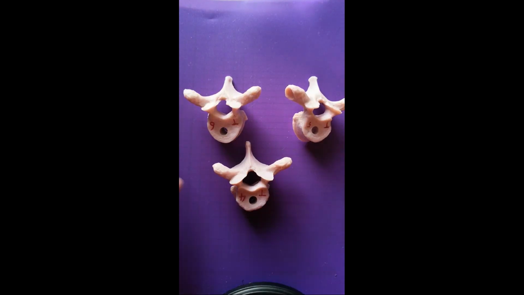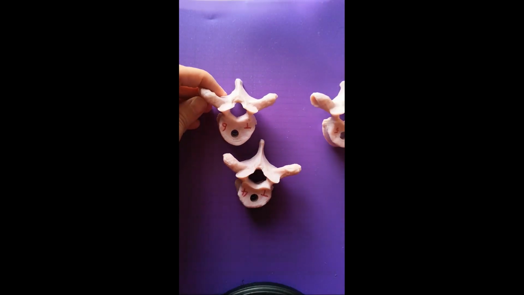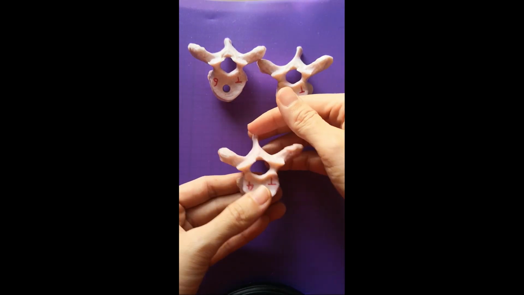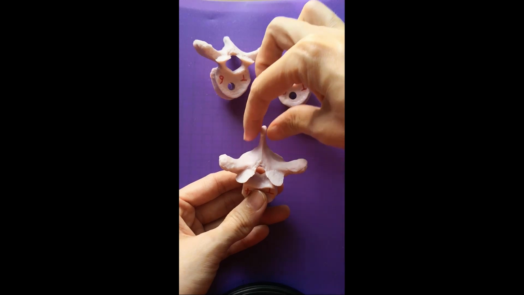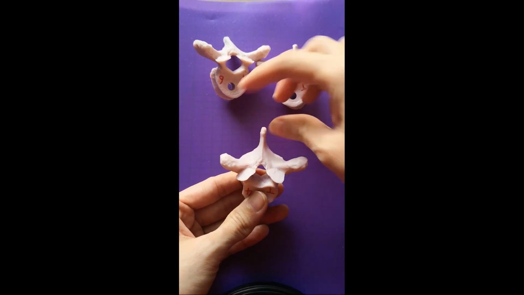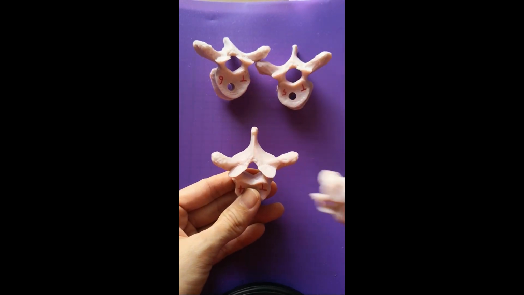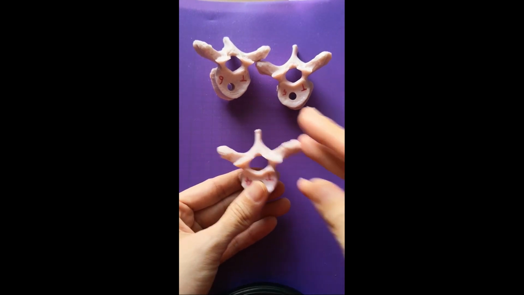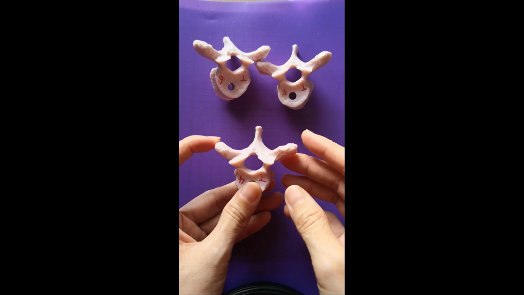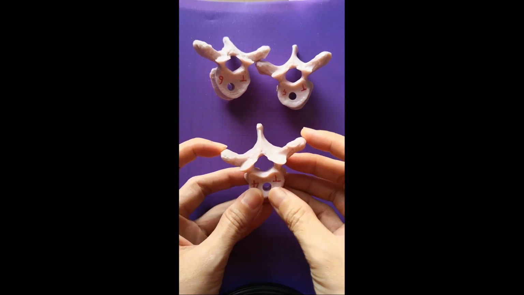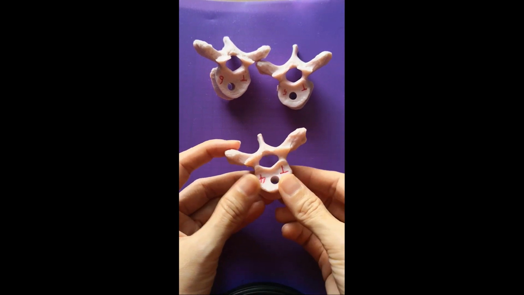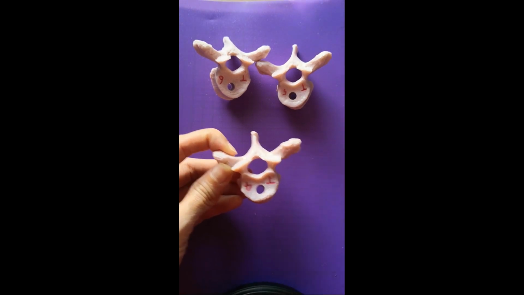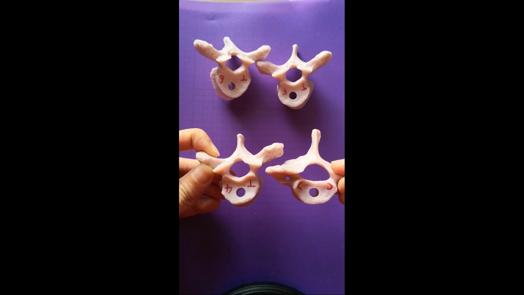Okay, second is a thoracic vertebrae. You can see here that we have a longer spinal process. If we compare to the cervical, it's longer, right? Then the transverse process at the side is also very long. Then you can see the centrum here. If we compare, the centrum will be bigger.